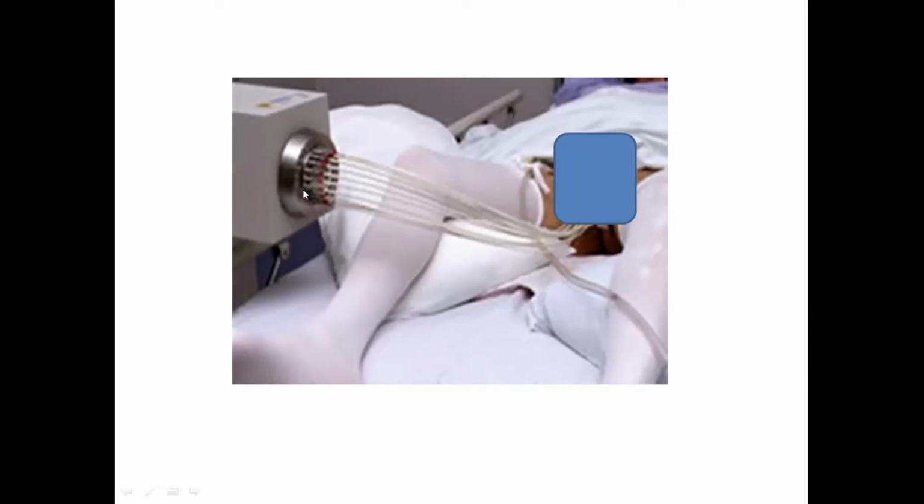And the radioactive source is on the end of a long cable, and that long cable then forces its way down through each of the cables into the plastic tube in the prostate, one after the other. And each time it goes into the prostate, it then loiters for a few seconds in different positions to emit the radiation in as accurate a way as possible.